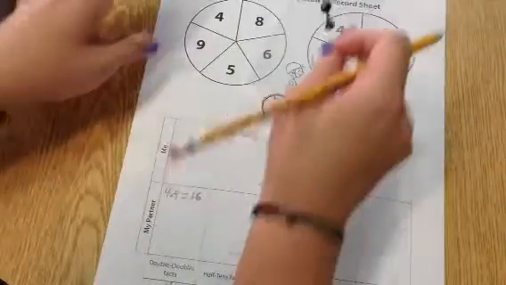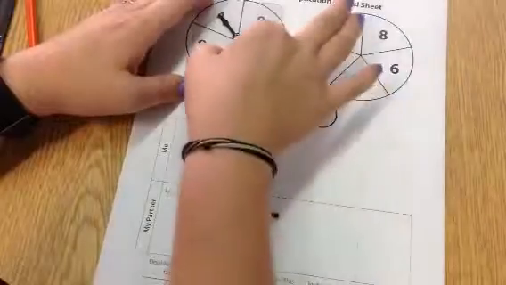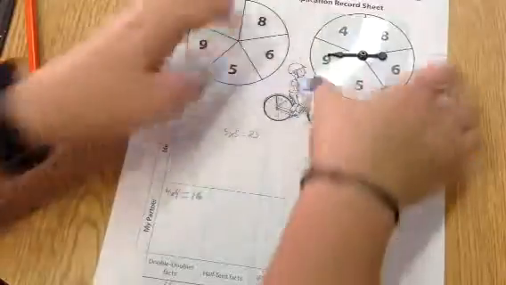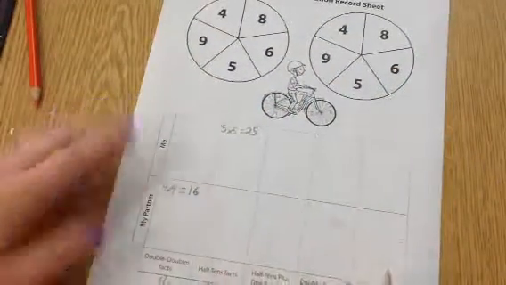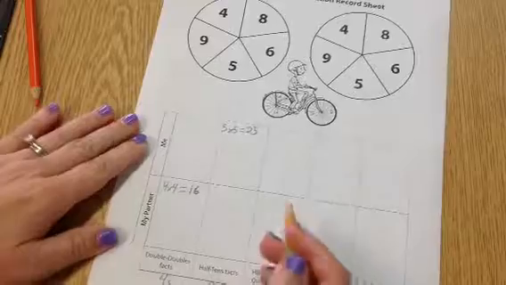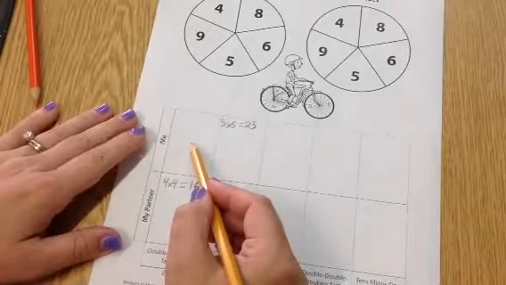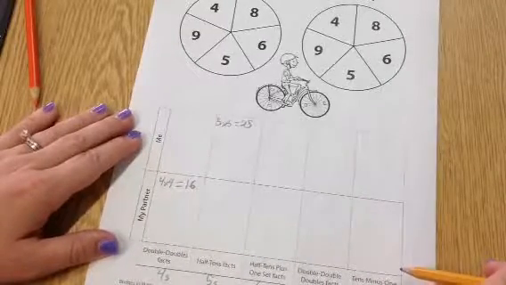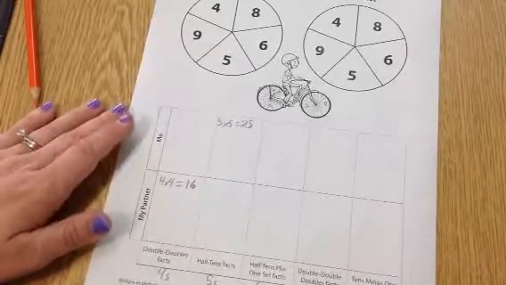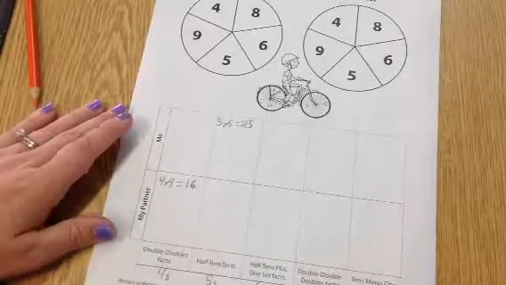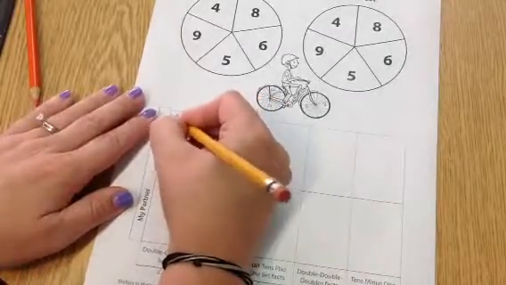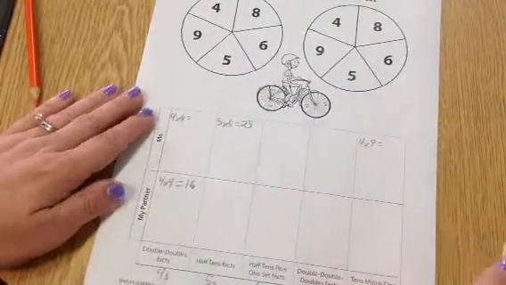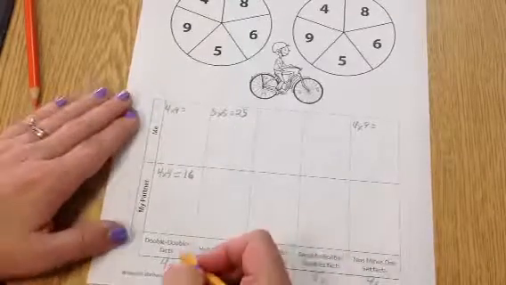Okay, so now it's my turn. Got a 4 and a 9. So I have 4 times 9. I could write this either under my double doubles, or I could write it under my 10s minus 1 setbacks. So we can write it in both places. I can write 4 times 9 here, and I can write 4 times 9 here, because it falls under both sets.